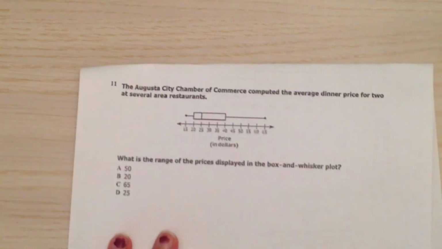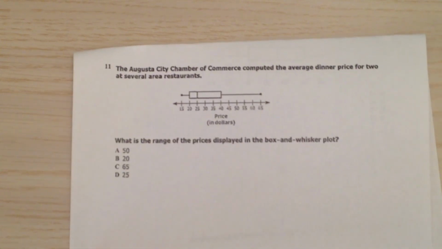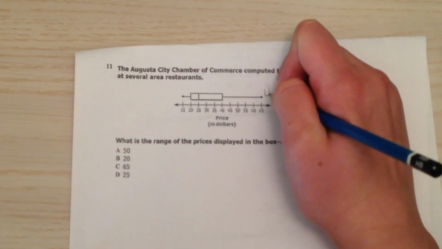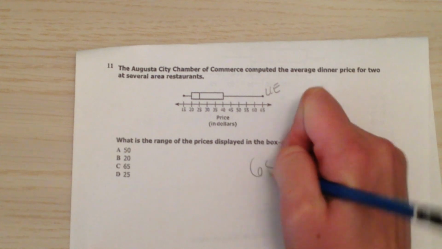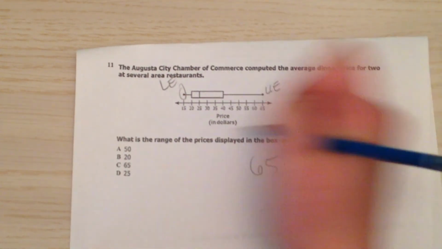The next one says, what is the range of the prices displayed in the box and whisker plot? So I'm right there, number 11. What is the range of the prices displayed? And that is our highest, so our upper extreme, 65, minus our lower extreme, so 15, and that is 50.